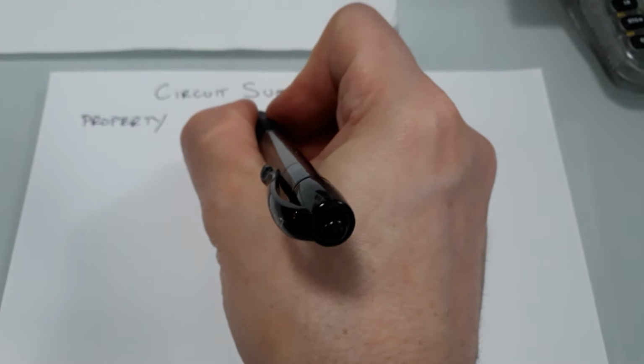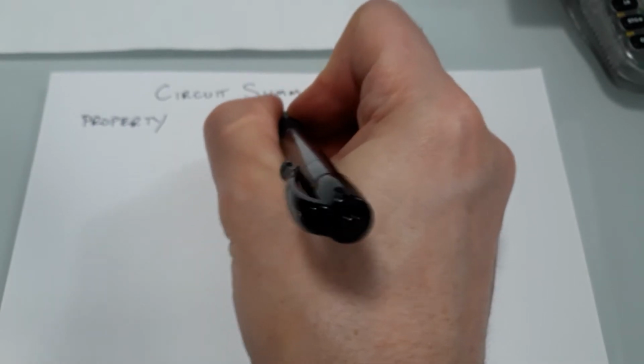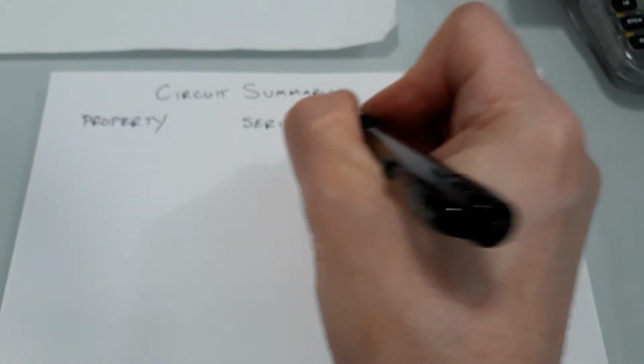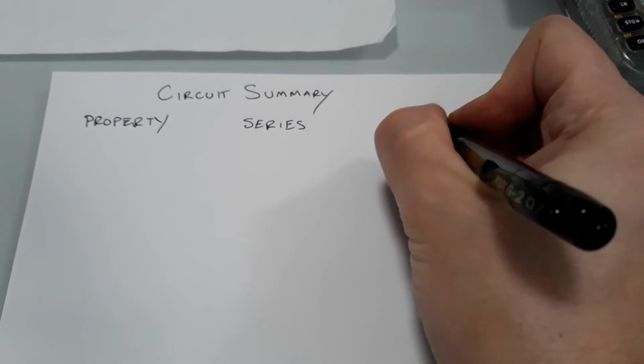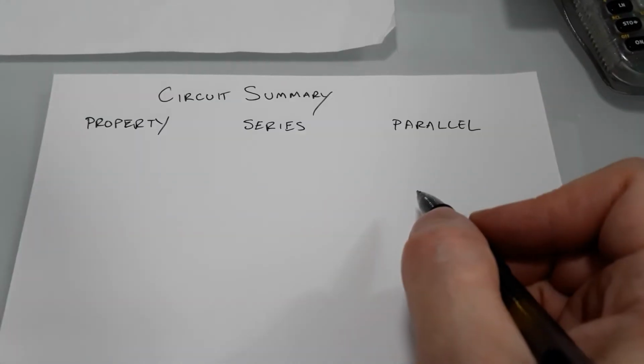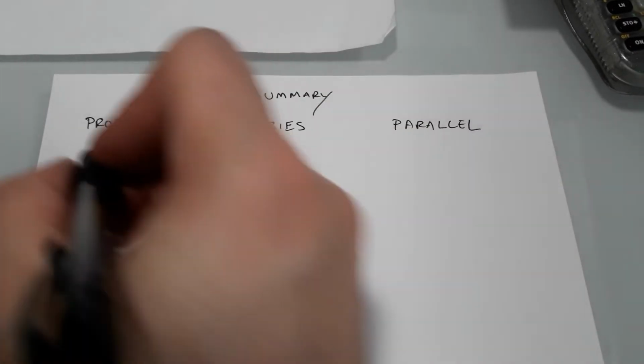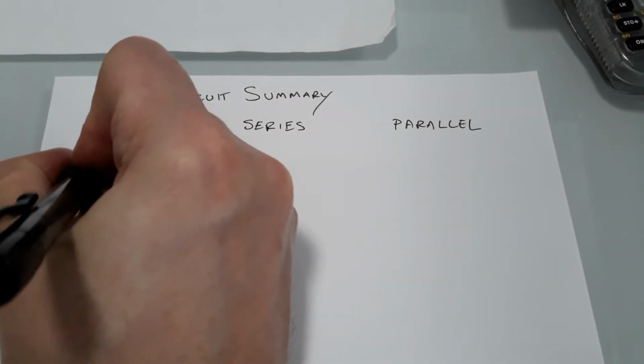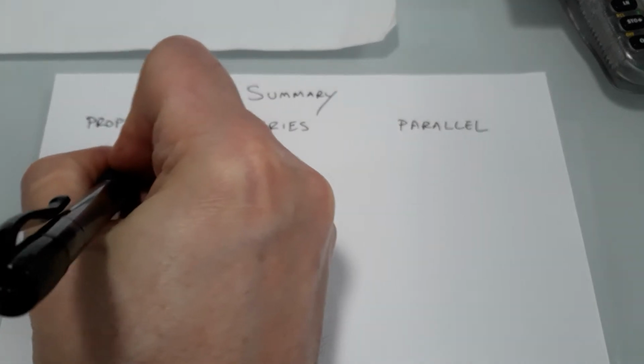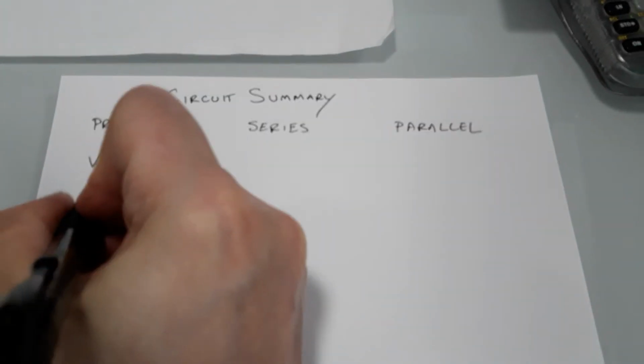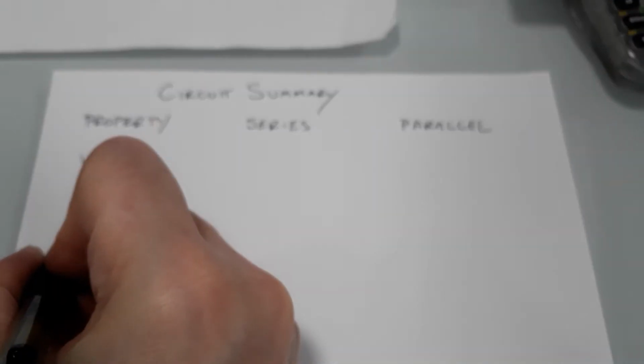and the two circuit types. So we have series. We want to give plenty of space for this. Use your whole paper, because we do have a little bit to write in this section. So the three big properties are the voltage, the current, and the resistance.